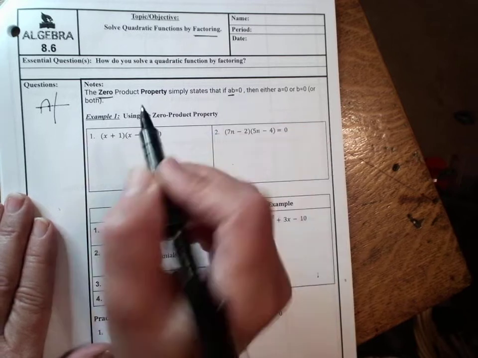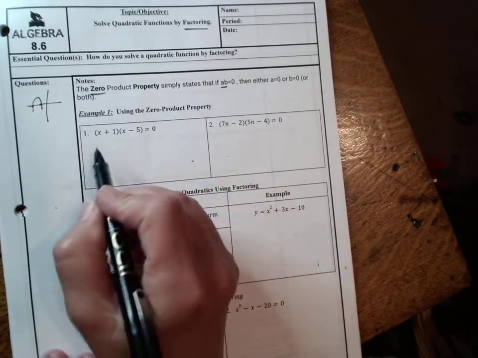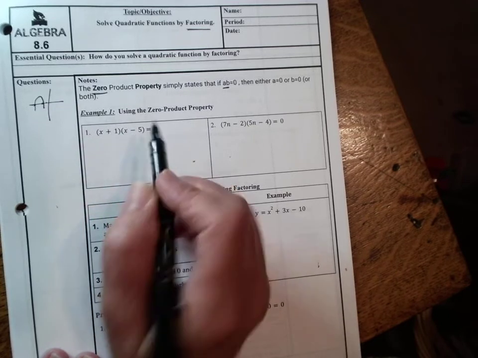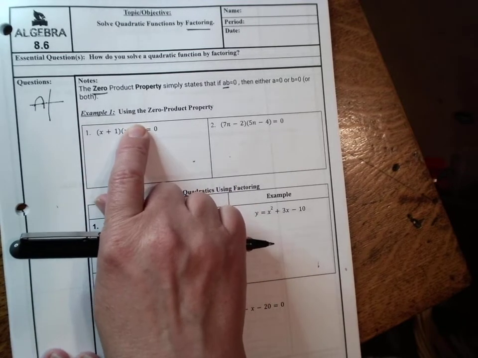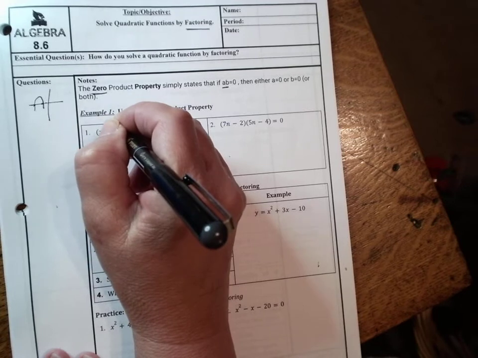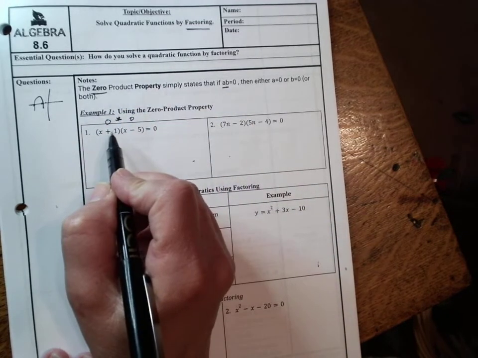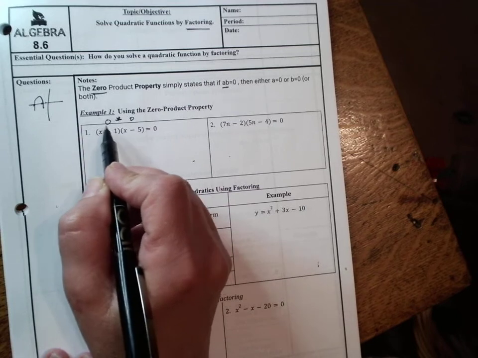So, for example, using the zero product property here, we have these two binomials. We have x plus 1 times x minus 5, and it equals 0. That means this can be 0 or this can be 0. So we've got to think about what x has to be in order to make this 0.